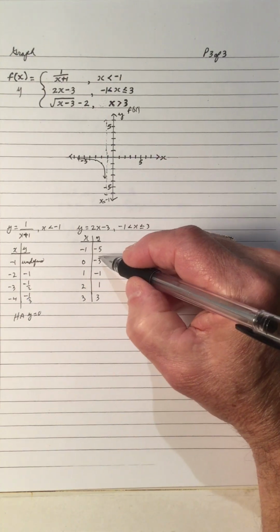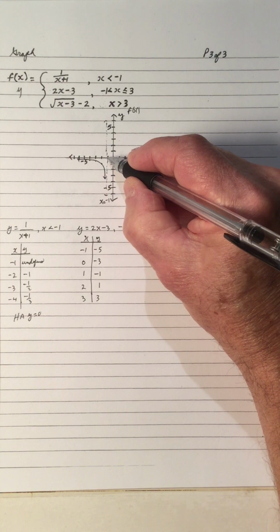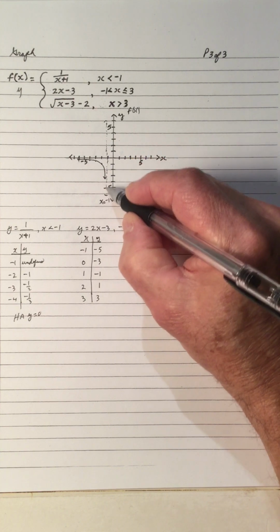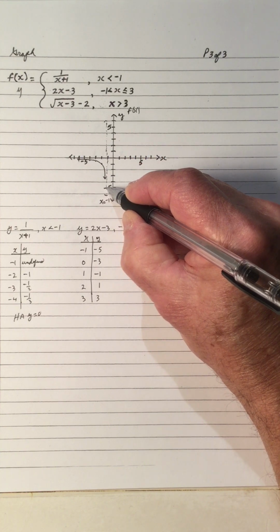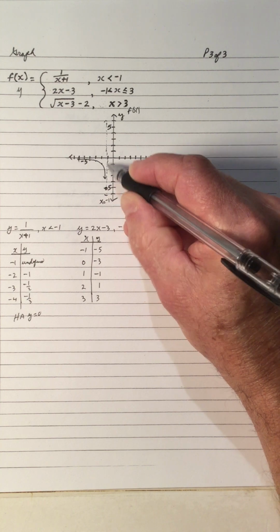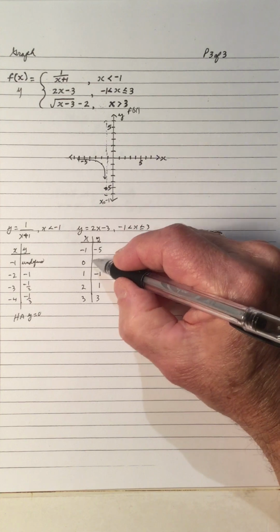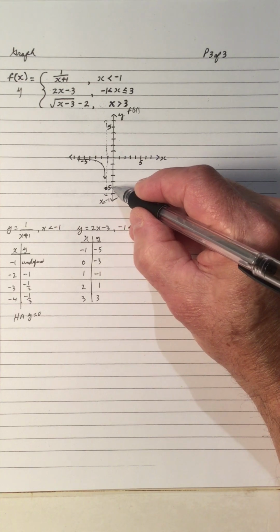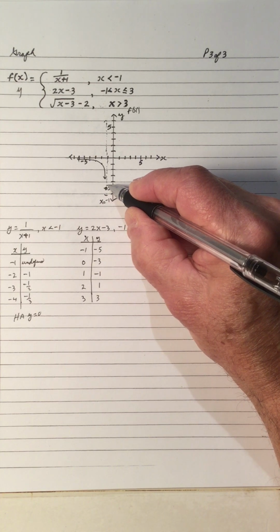So we have this interval. So -1, -5: it can't have this point right here, so I make it hollow. So -1, -5. There's a -5 there.